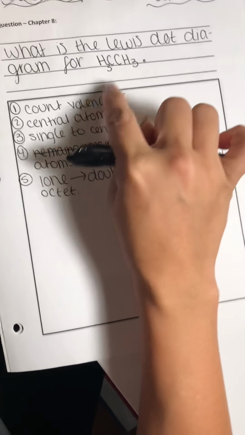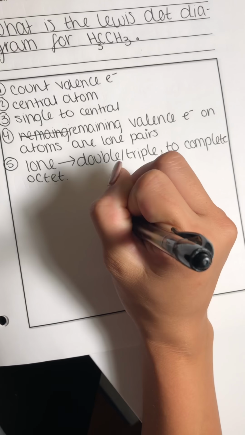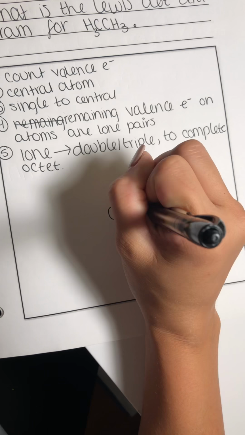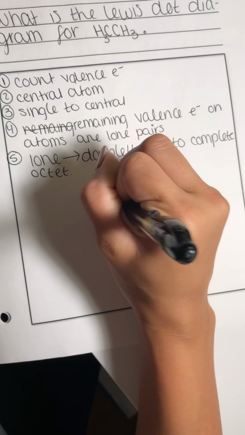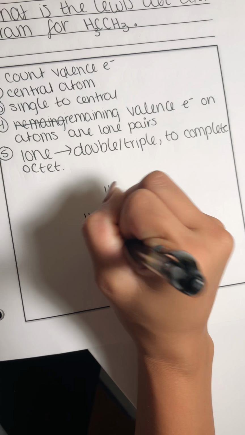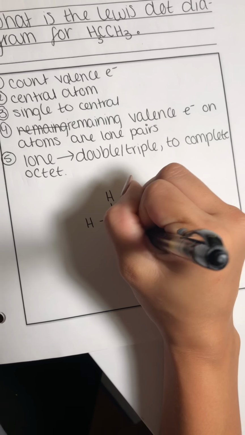So for H3CCH3, you start off with the C, H. And so hydrogens only share one bond.